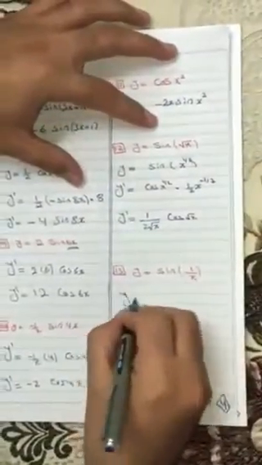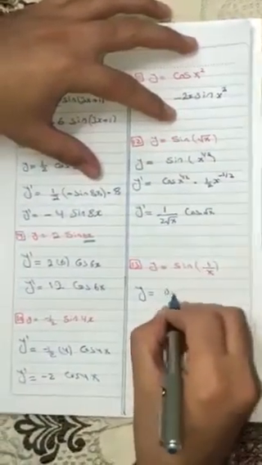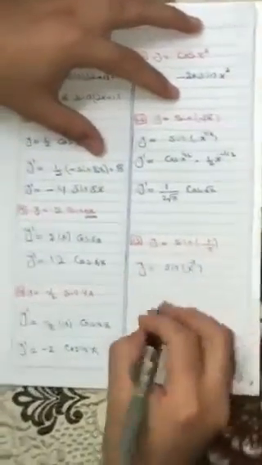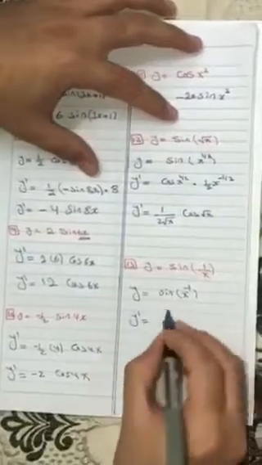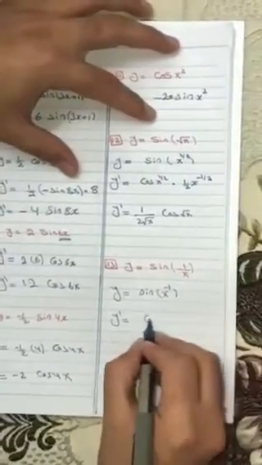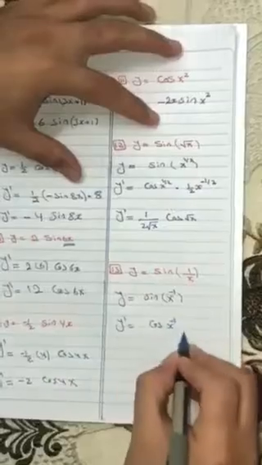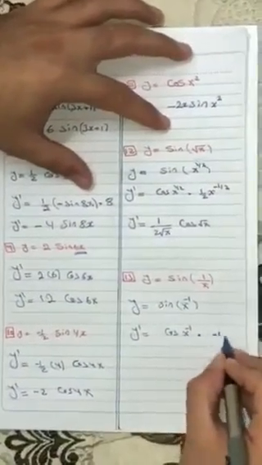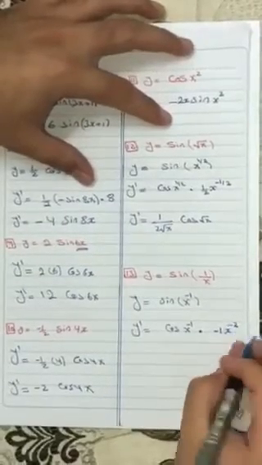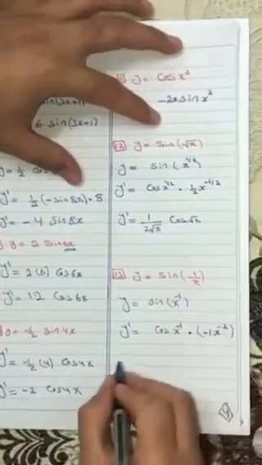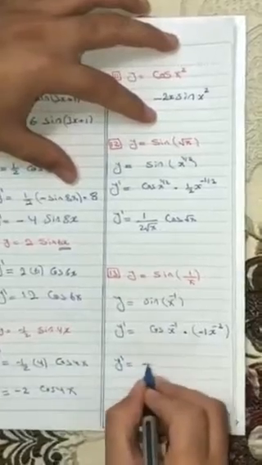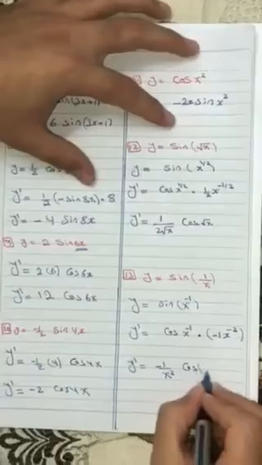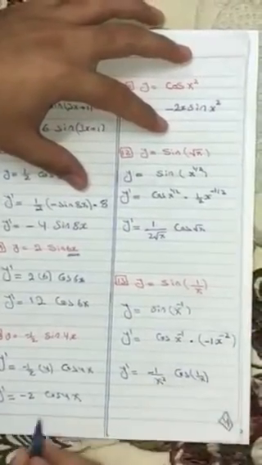In this case, y equals sine 1 over x. So we can prepare it also as sine x power negative 1. Now y dash equals the derivative of sine, which is cosine x power negative 1, multiplied by the derivative of x power negative 1, which is negative 1 x power negative 2. So to simplify, y dash equals negative 1 over x squared multiplied by cos 1 over x. This is the final answer.